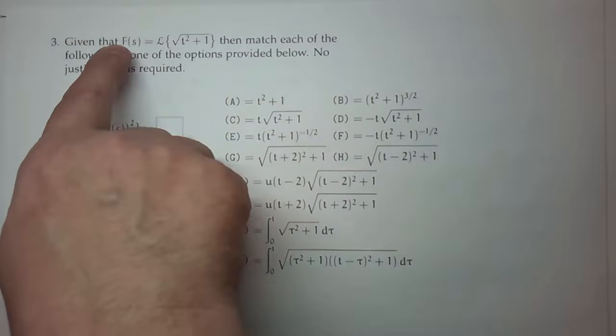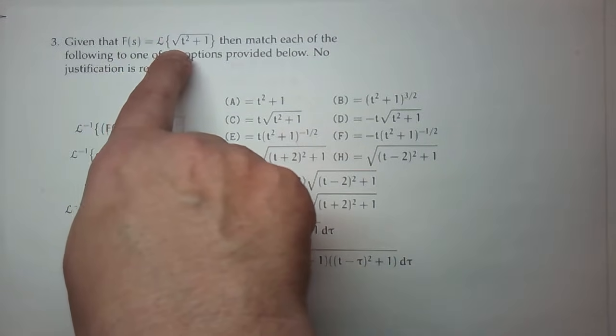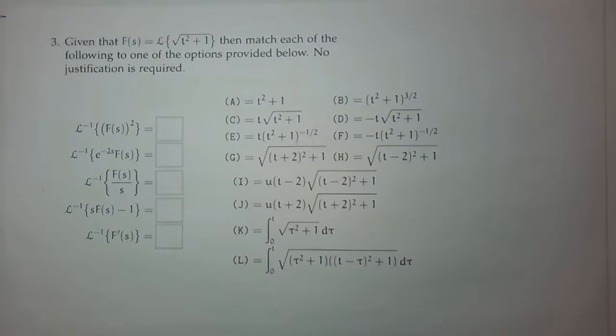We're told that F(s) is the Laplace transform of the square root of t squared plus 1. We're not given a formula for F(s). We don't have the tools to find it. We're asked to match each of the following to one of the options provided below. No justification is required.